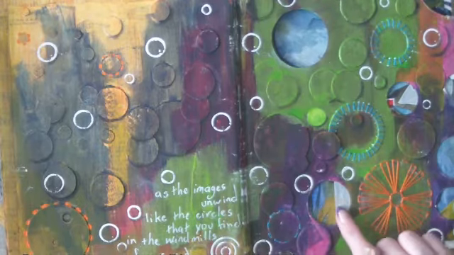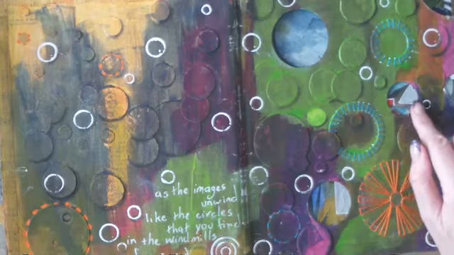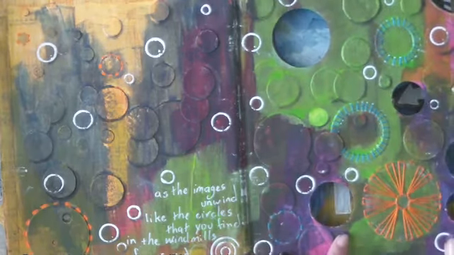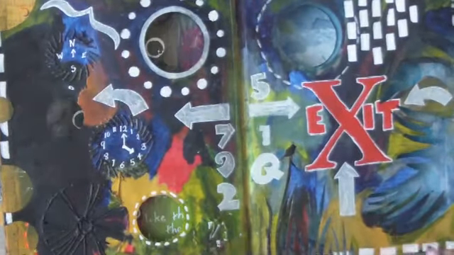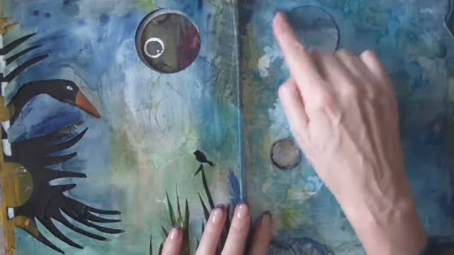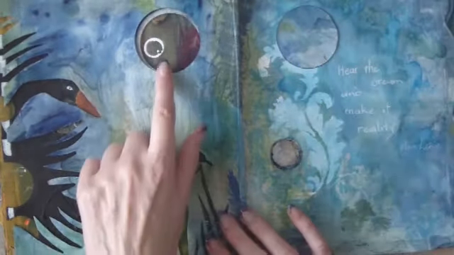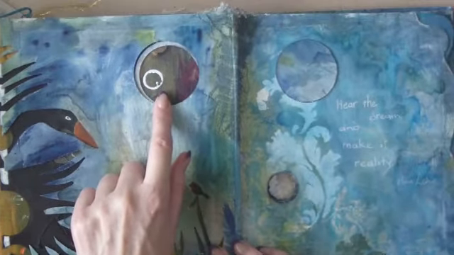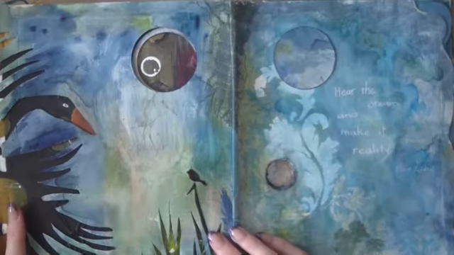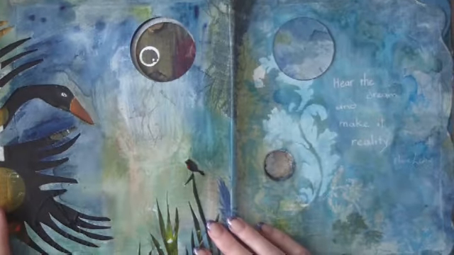So this page here gives a sneak through to the next page. This piece is the piece that was cut from there. So it's just another way of putting that in and making that a feature on the next page.